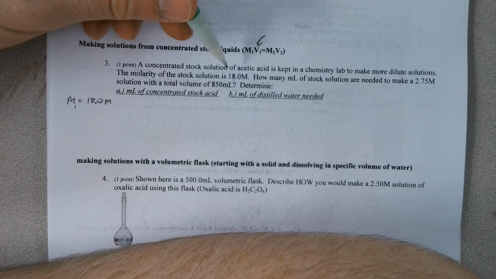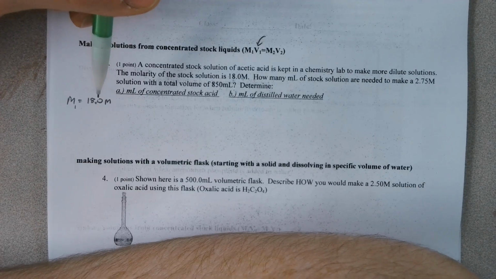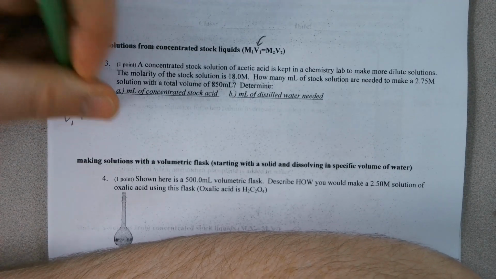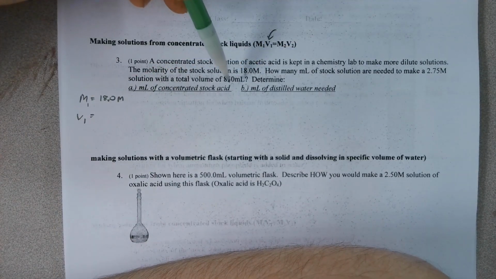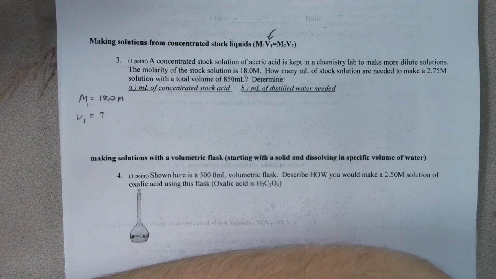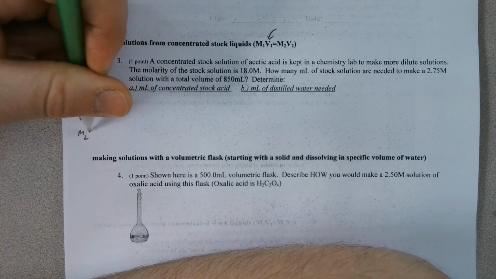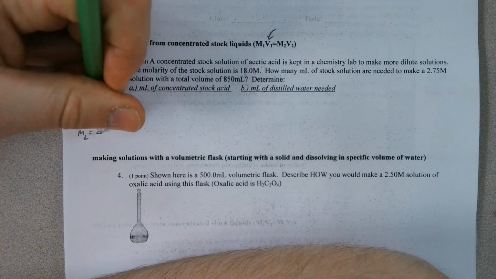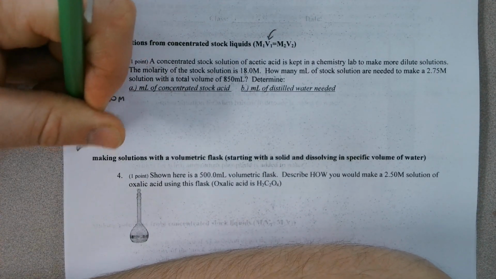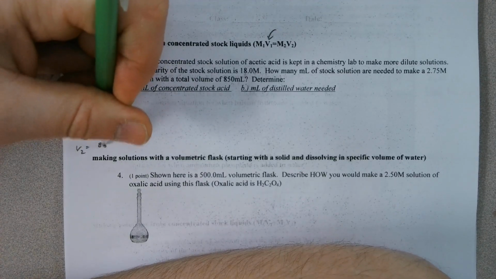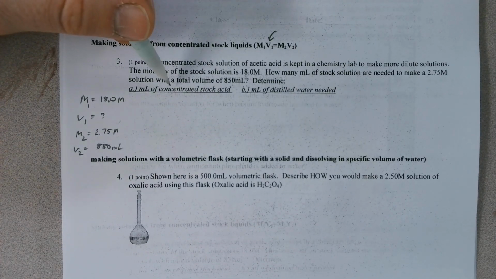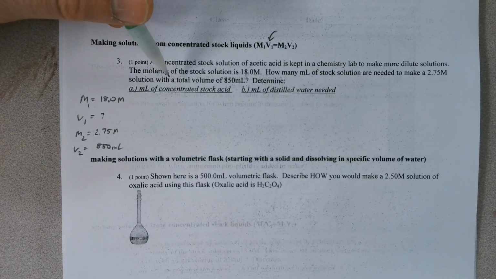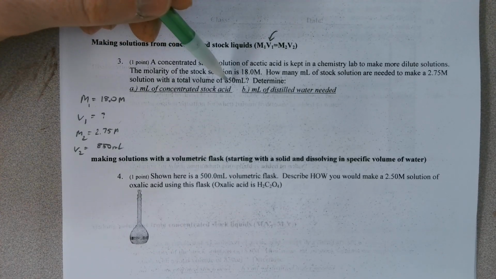They send a very concentrated bottle, and then you can just make a bunch of dilutions later depending on what your needs are. I don't know how many milliliters or liters of that concentrated solution I need to add to get a molarity of 2.75 molar with 850 total milliliters of volume yet. So that's going to be my question mark. But I do know what my target molarity is, which is 2.75. And I know that I want the final volume of that total solution to be 850 mL. In a question like this, you really have to find two things: how much concentrated acid or base or whatever you're going to need to add, and how much distilled water to get to this volume.